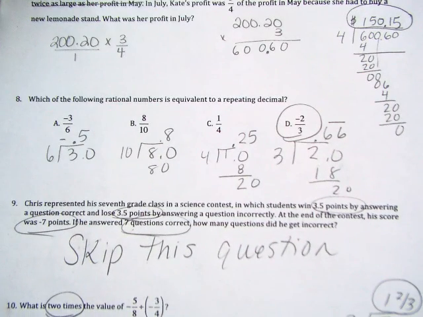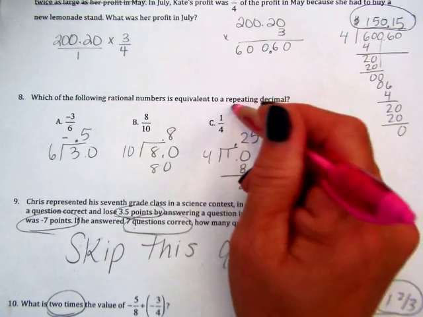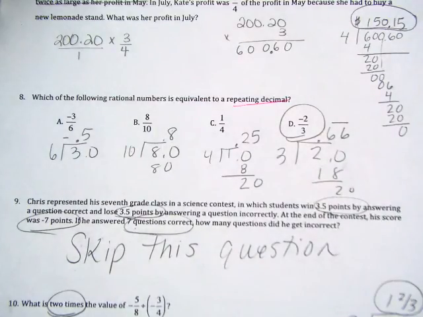Okay, number 8 here. It's asking you which one is a repeating decimal. You have to do them all in order to find out which one is the repeating decimal. So you actually have to work them all out. So you can't just say, well, it's this one and circle it. We're not going to give you credit because you have to work them all out. So I know that part stinks, but you have to do it all.